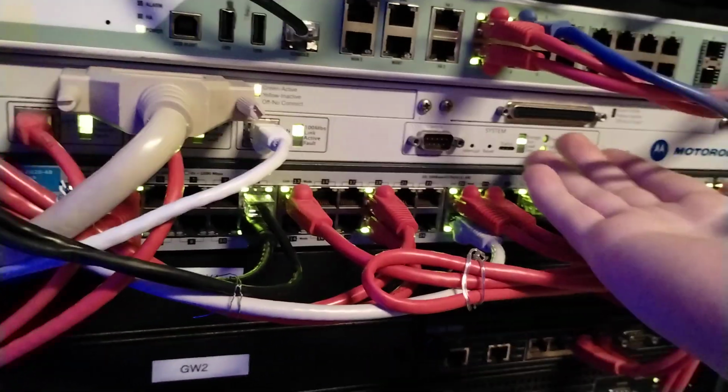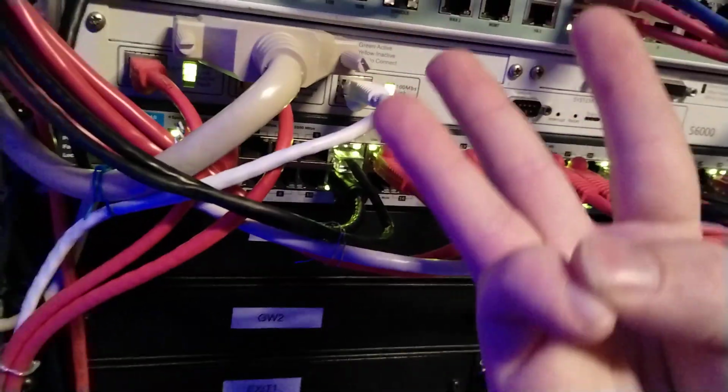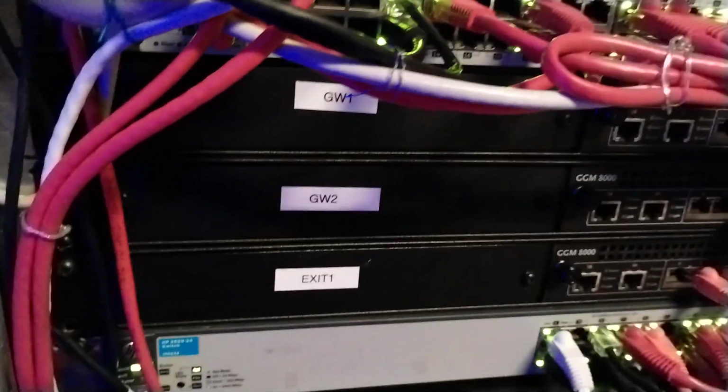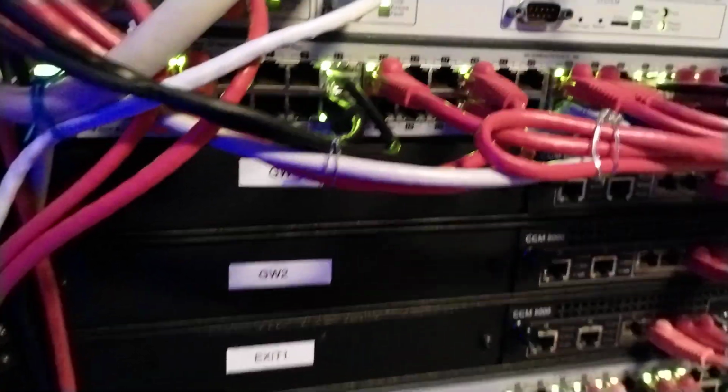2 of them. I need to buy another one of these expensive cables. I already need to buy another one for right now anyways. I actually need to buy 3 more because I want to get a second core router, so it's up and redundant like everything else is, except for the exit router. We don't talk about the exit router.